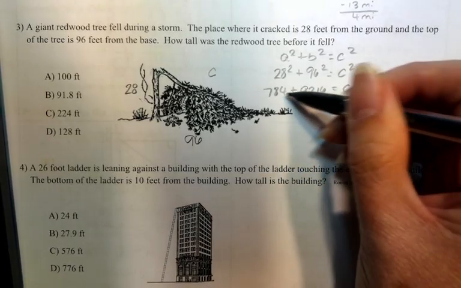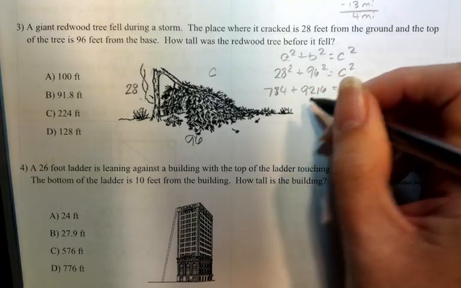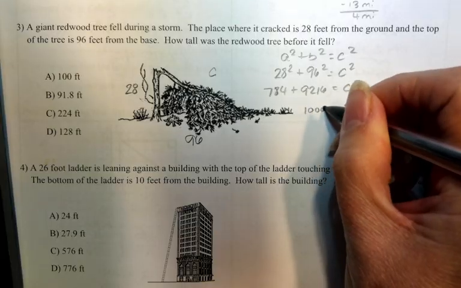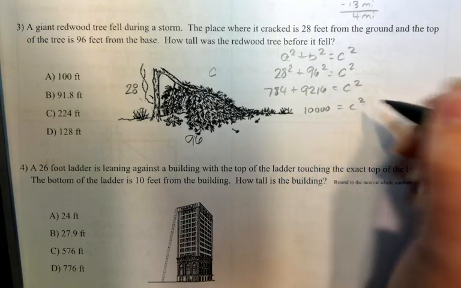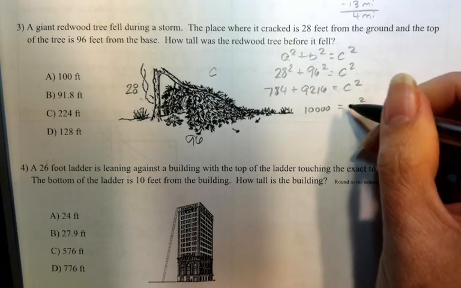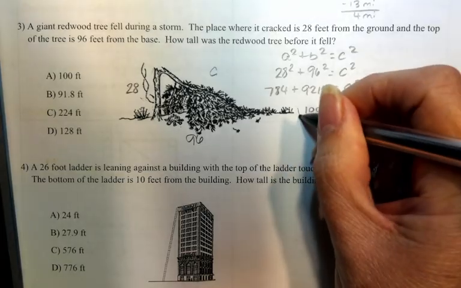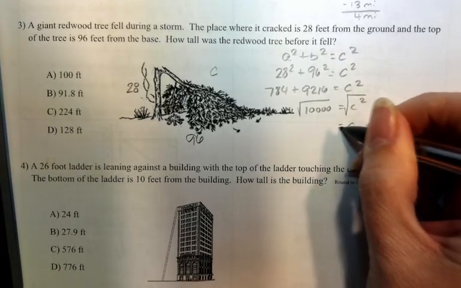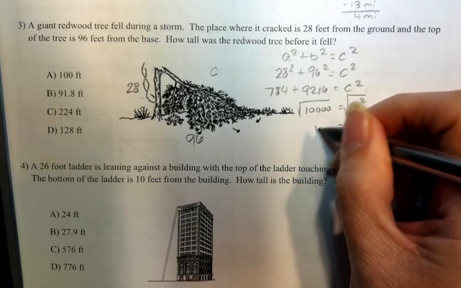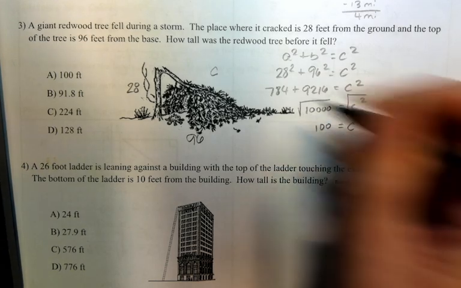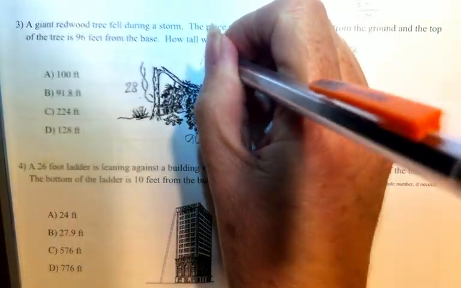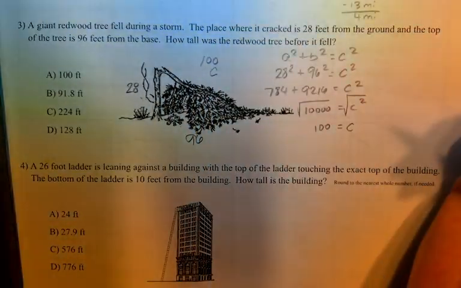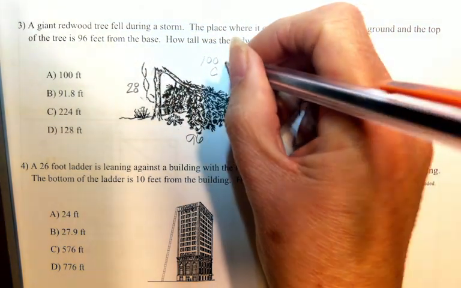So we have some like terms on the same side, so we're going to go ahead and add those like terms, and that gives us 10,000 equals c squared. But we're not looking for c squared, we're looking for c, so we do that inverse operation of square rooting, and that will give us c. And the square root of 10,000 is 100. And so now we know that the length here on our diagonal is 100 feet.